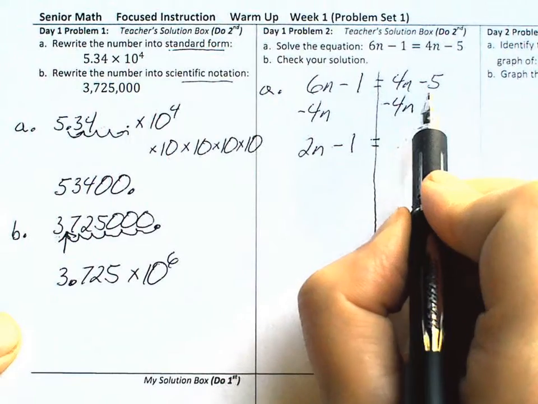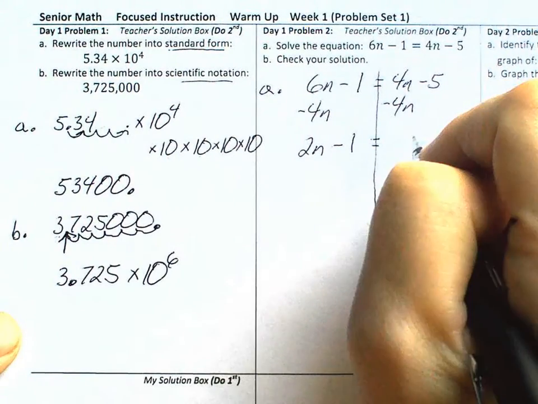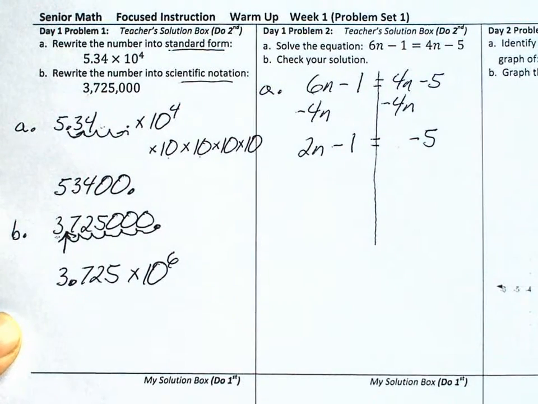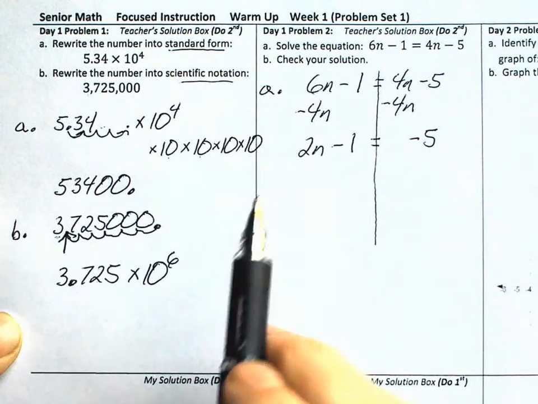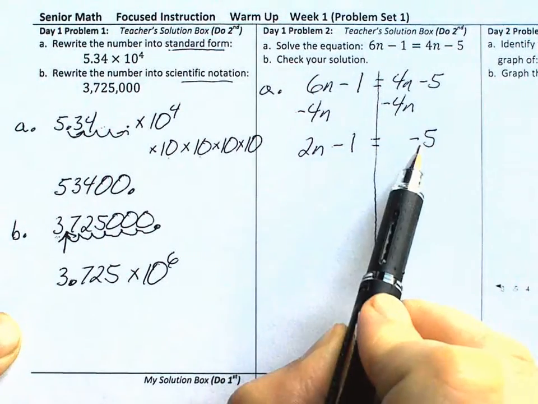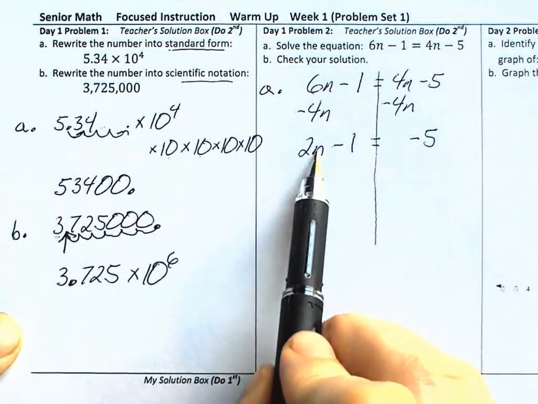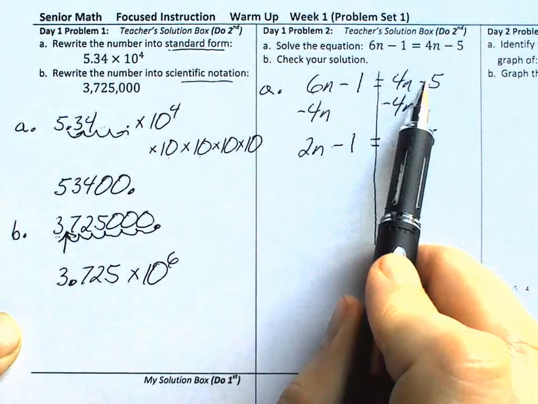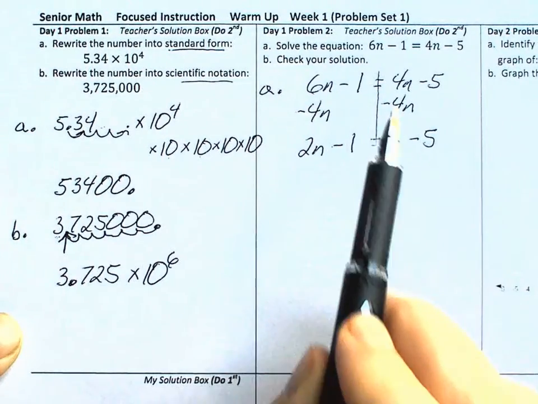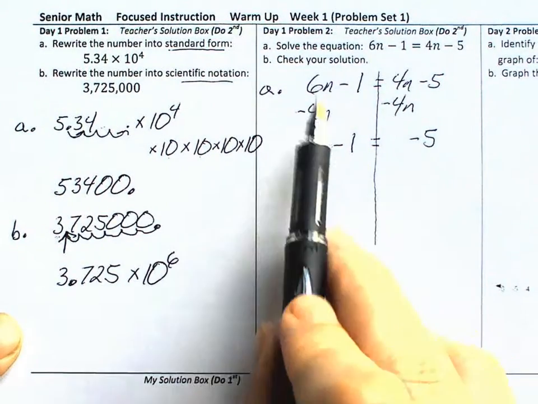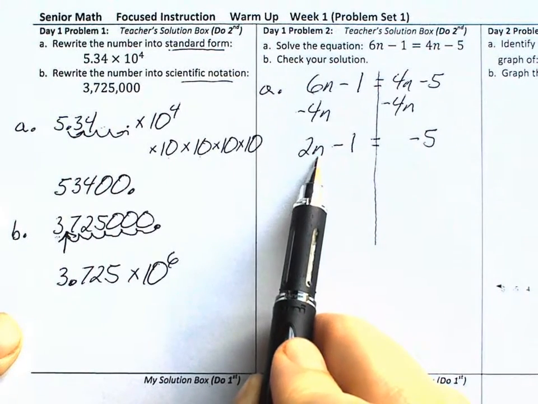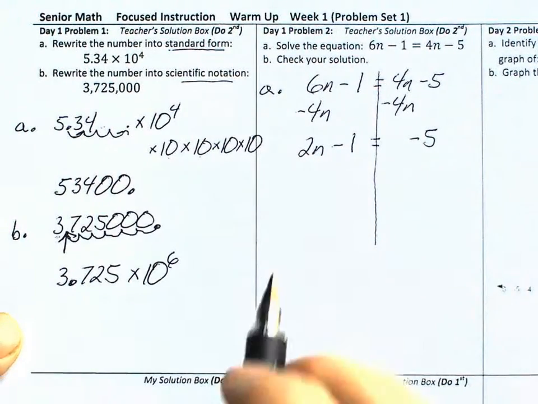And then the minus 5 can be brought straight down, and we have a minus 5 there, or you might say a negative 5. It's the same thing. Okay? So we have 2n subtract 1 equals negative 5. This is equivalent to the original equation because we did some math but kept things in balance, but it has a different form than the original equation. It's simpler looking. We're closer to having the variable n alone.